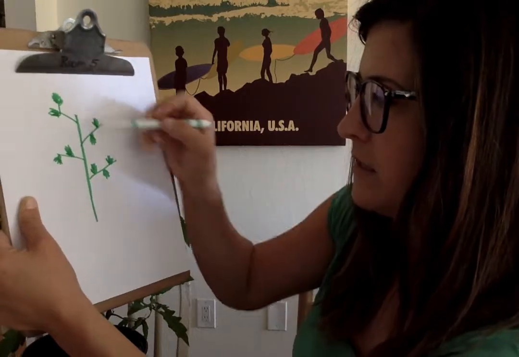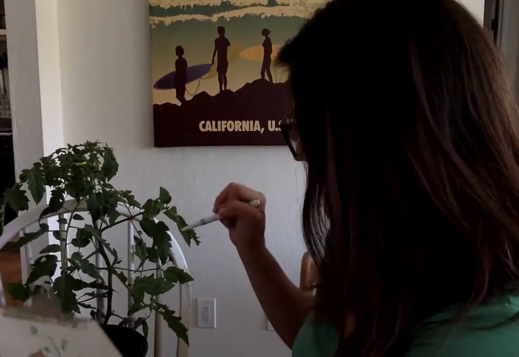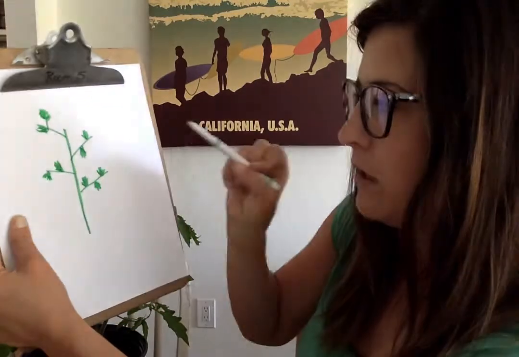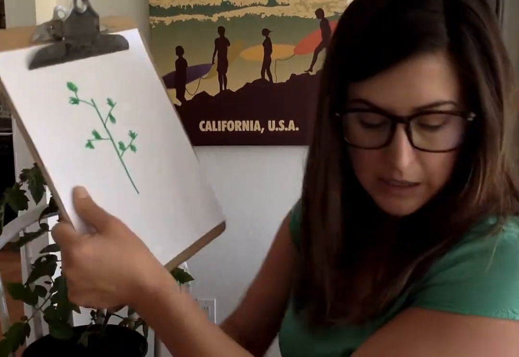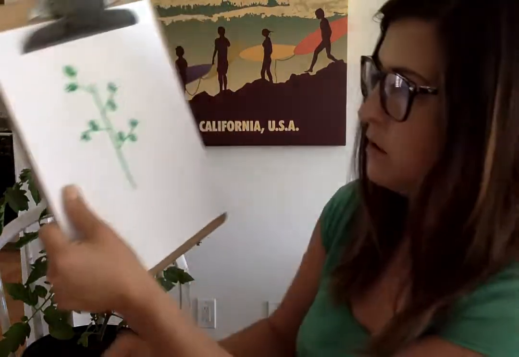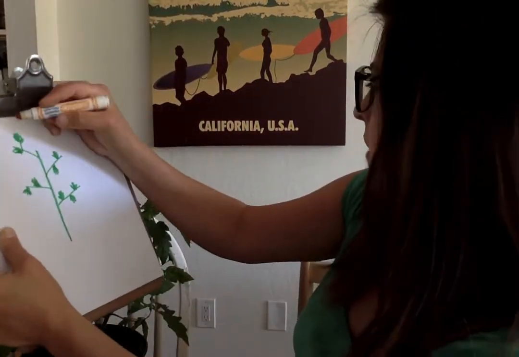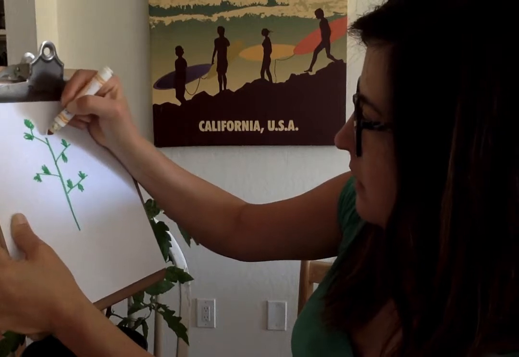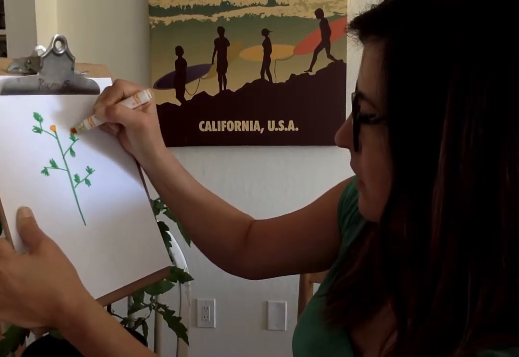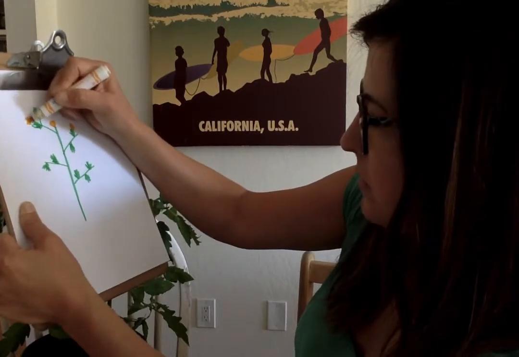Okay, so I see the stems and the leaves. I'm not going to do a ton of leaves right now because I want to leave room for my words, but the yellow flower is a very important part. So I'm going to add some of those flowers. Let's see, I'll do one here, and I'm going to do one here. I counted 3, so I'll find a spot to do 3.